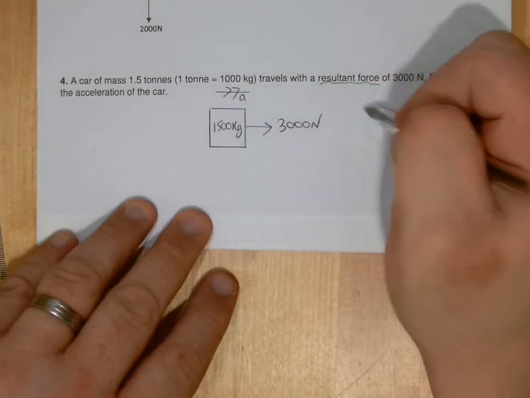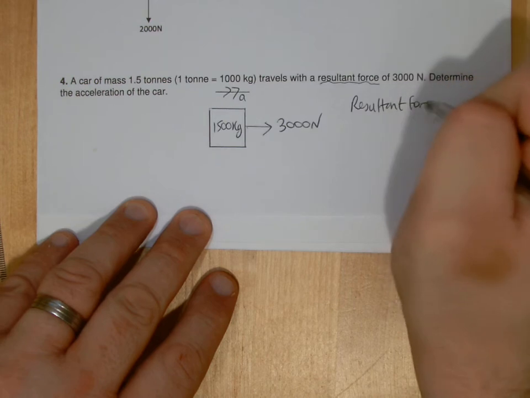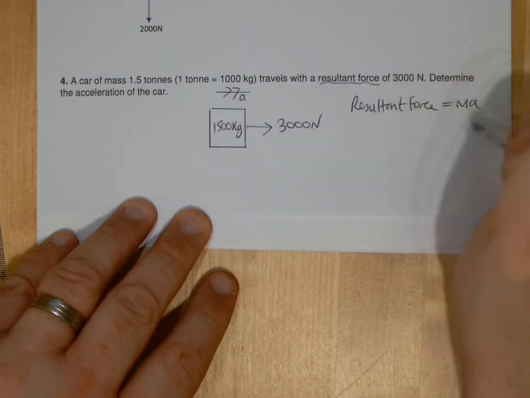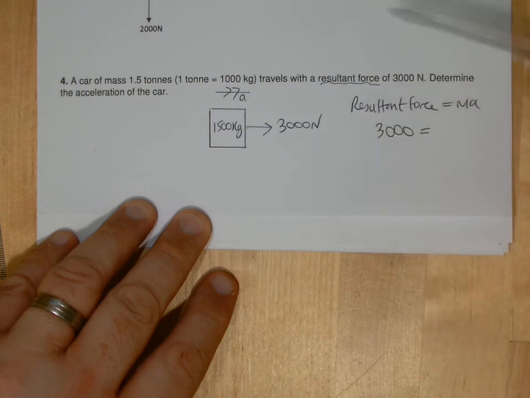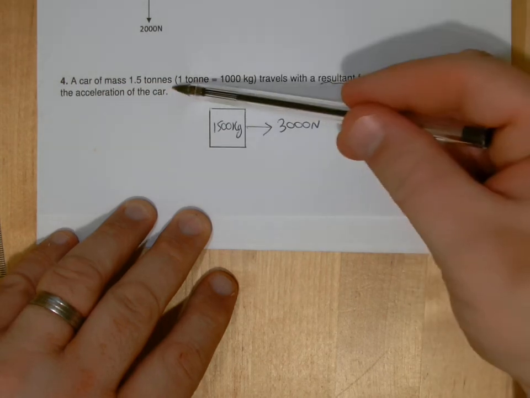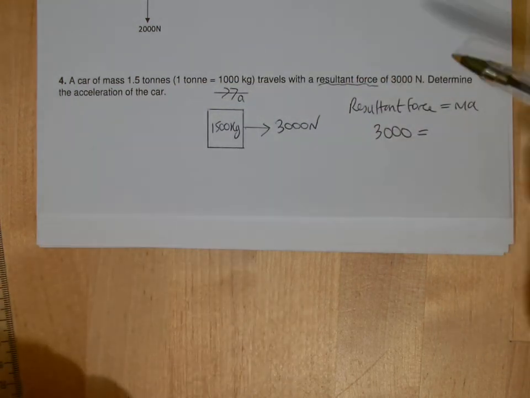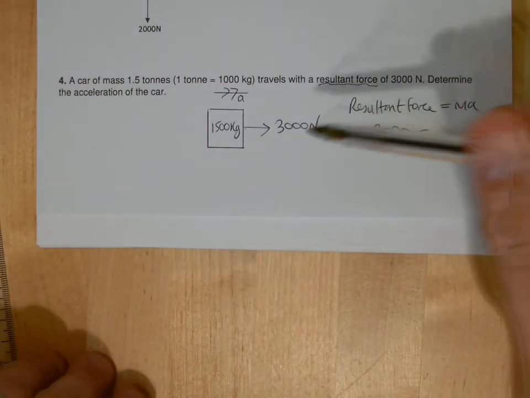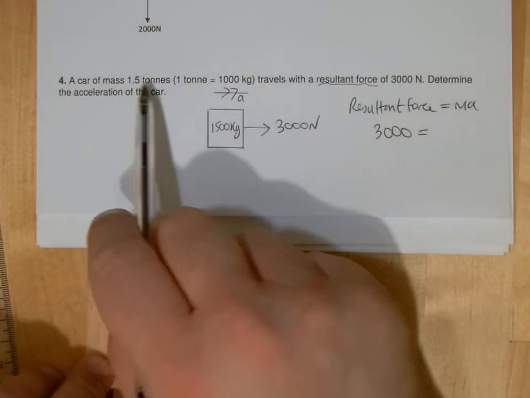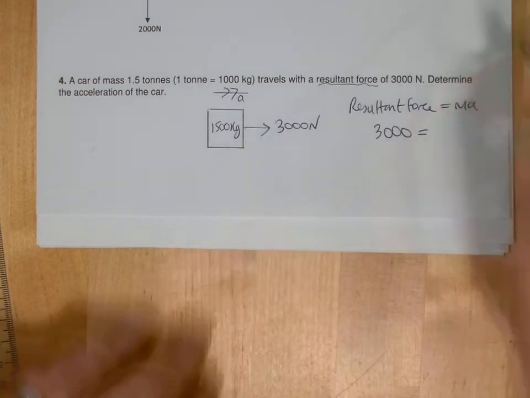And of course, when we use Newton's second law, we know resultant force equals mass times acceleration. Well, the resultant force is 3,000. The mass is 1.5 tons. Now, a ton is 1,000 kilograms. A metric ton is 1,000 kilograms, so we need to remember that. So 1.5 tons will be 1,500 kilograms.